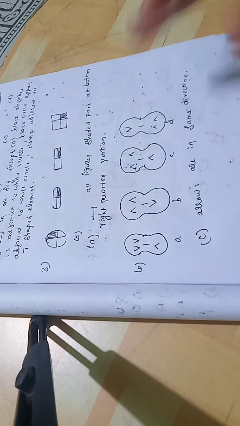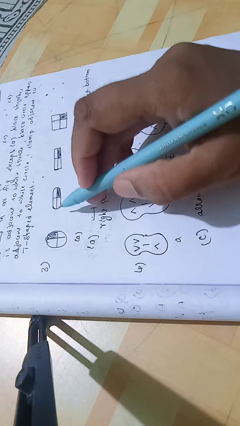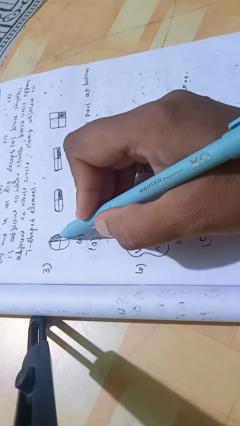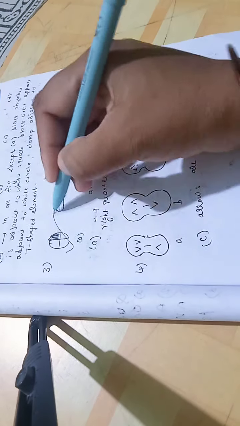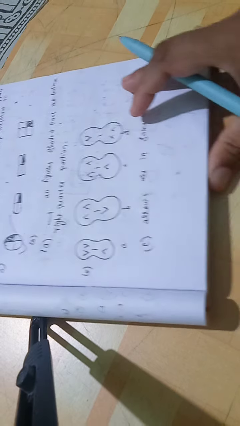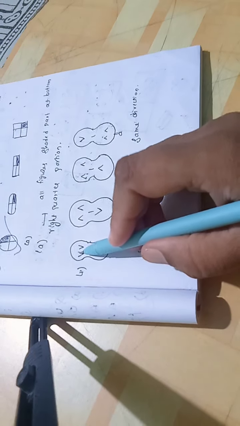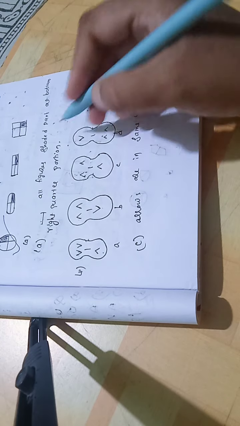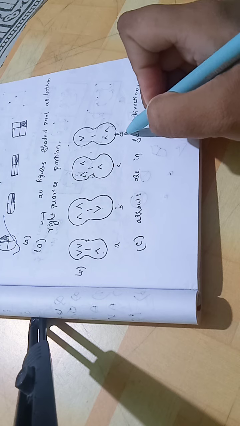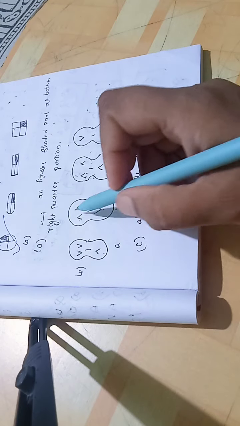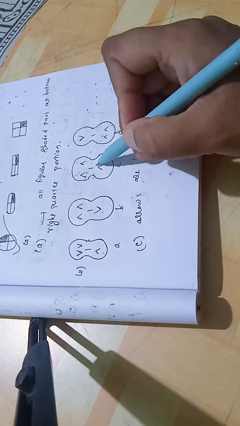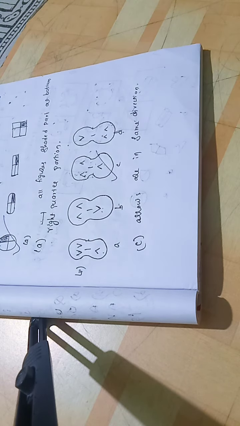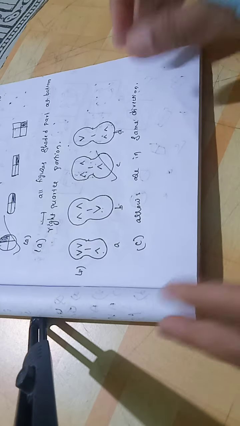Now next, he gave 4 figures. Here you see, in 3 figures he shaded the lower part, but in this figure he shaded the upper part. So this is the odd one. Now here he gave certain arrows: upper arrow, lower arrow, upper arrow, lower arrow. In these 3 figures A, B, D, the arrows are in different directions. But in C, the upper arrows and lower arrows are in the same direction. So this is the odd one.